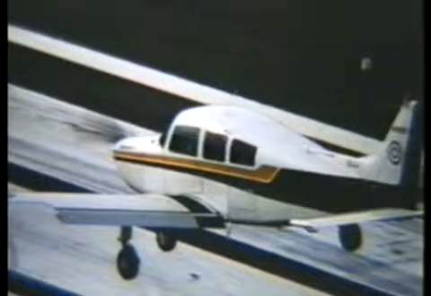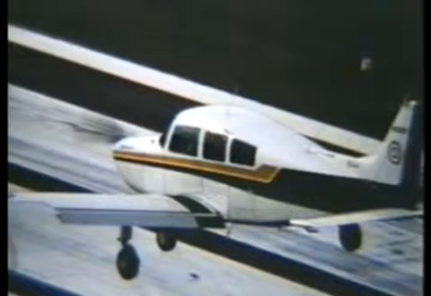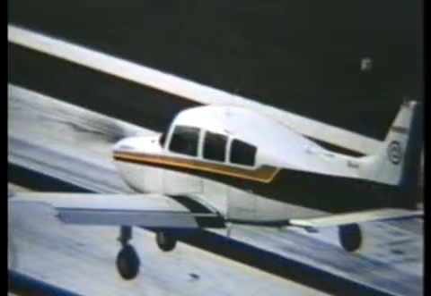If for whatever reason that speed is not known, then the rule of thumb is to set up a short final approach speed of 1.3 VSO.